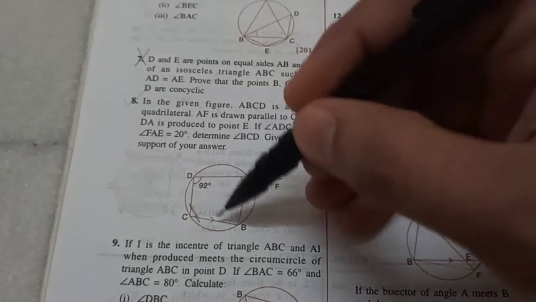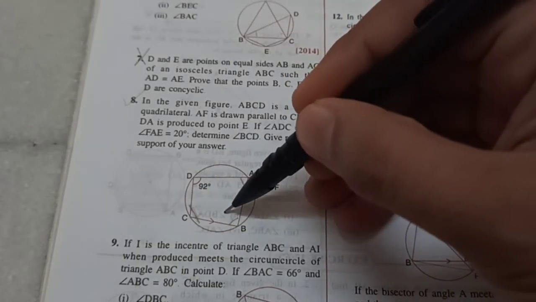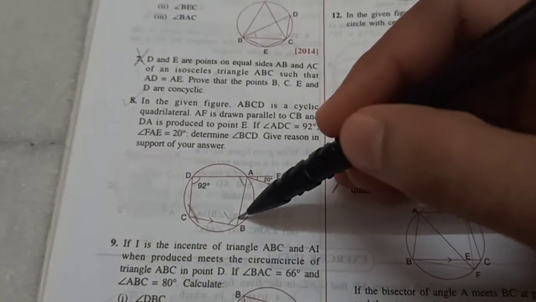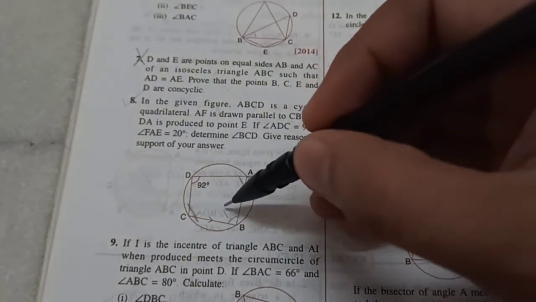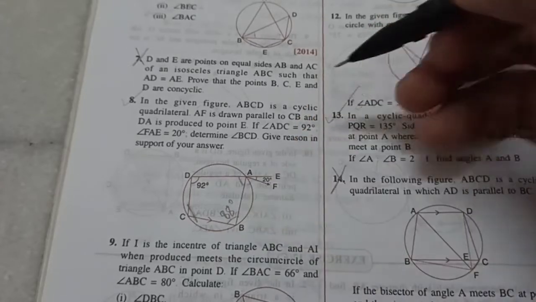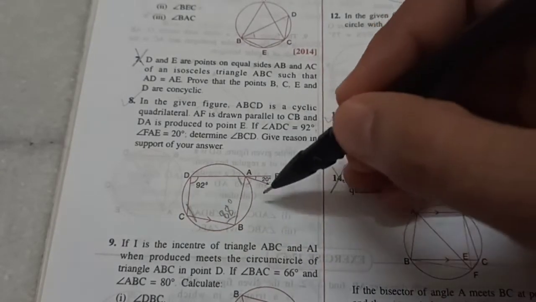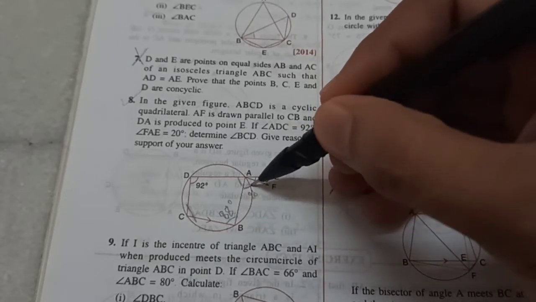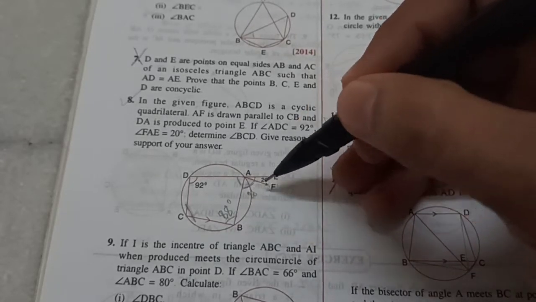This is 92, so this has to be 180 minus 92, so that will be 88. So this is 88 for sure. Also, if this is 88, then this is also 88 because they are alternate angles, and it is given that AF is parallel to CB.